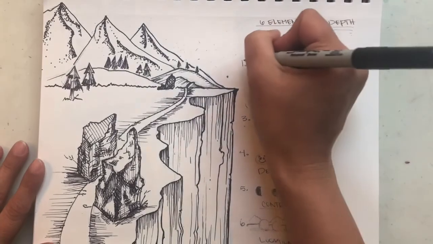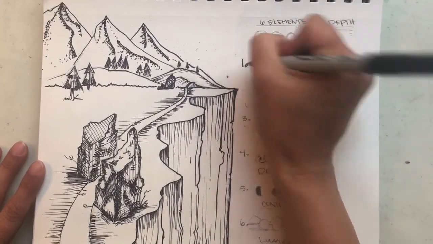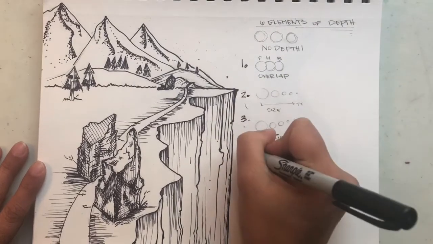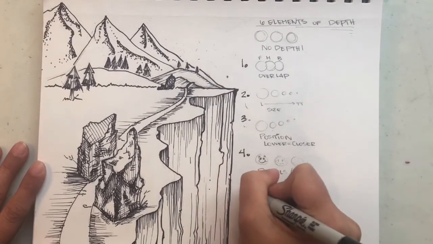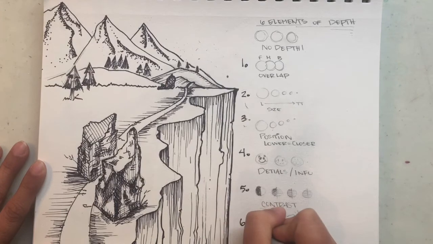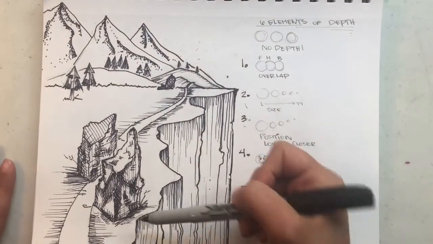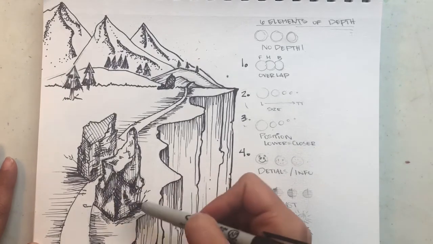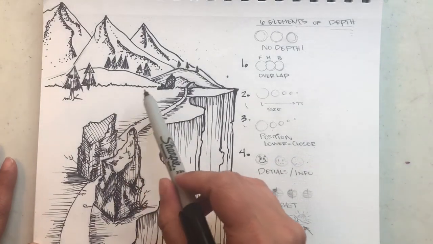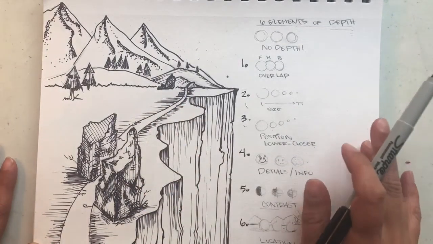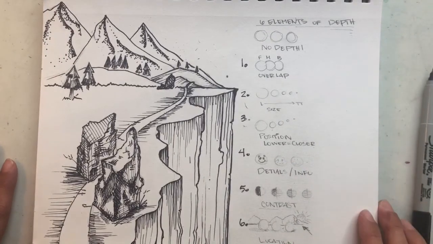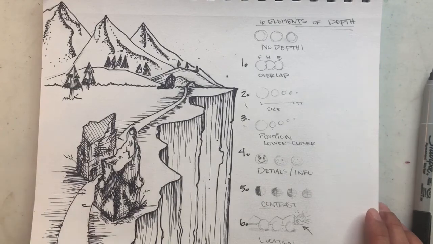Remember to keep in mind your rules of depth or elements of depth, and maintain that knowledge of value, integrating as many details and value changes super close up front in your close objects, and slowly decreasing that level of value change as you move your way back. All right, when you are done, photograph your stuff and upload it for me to grade.